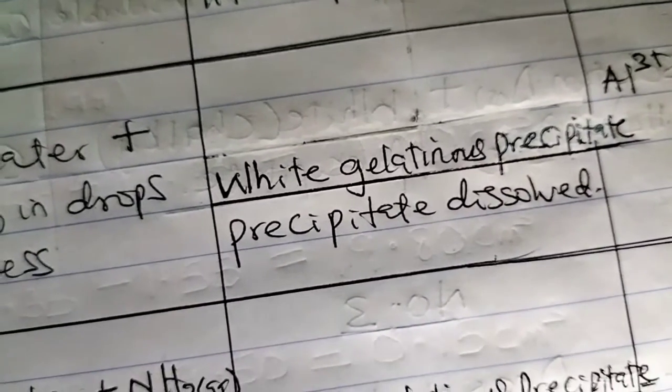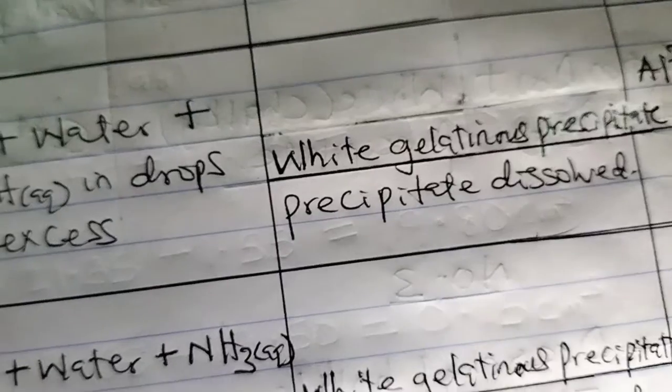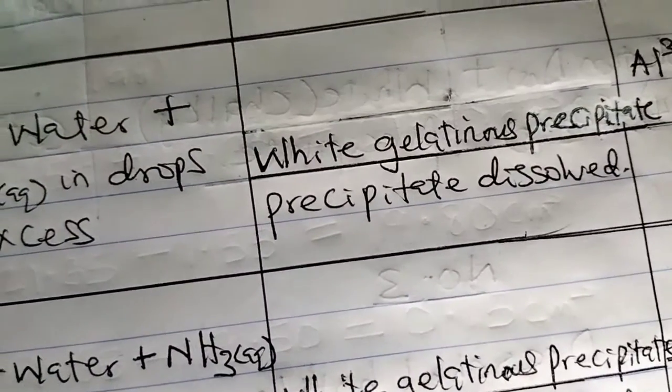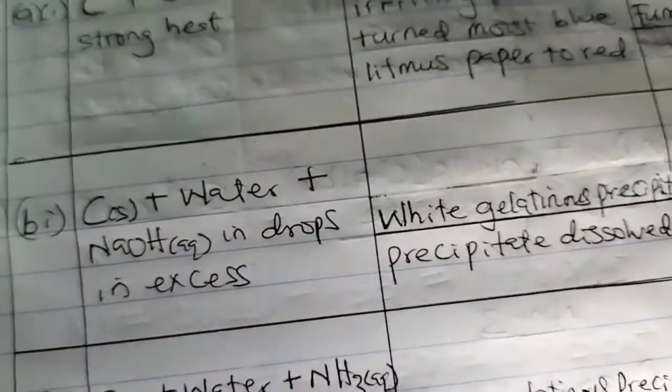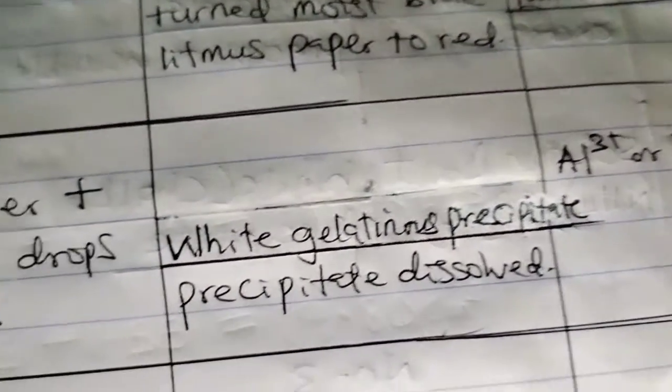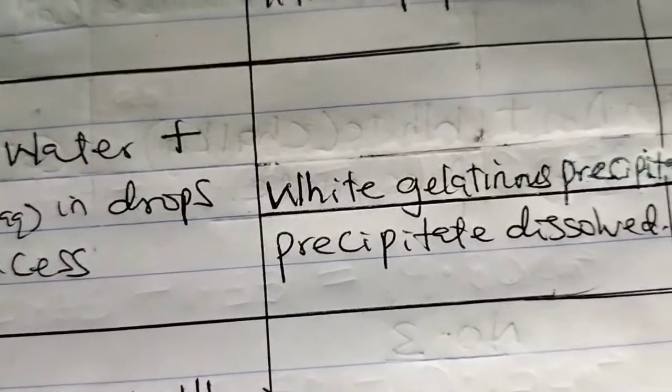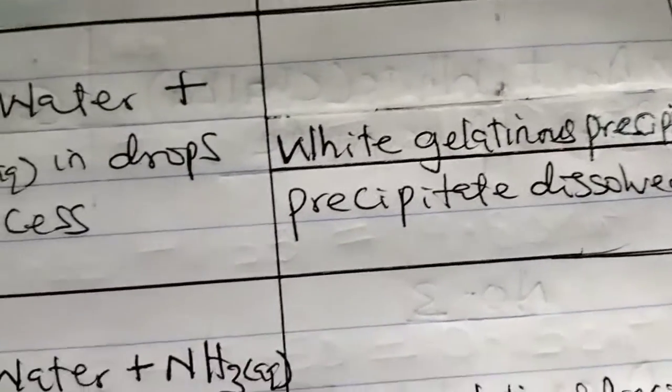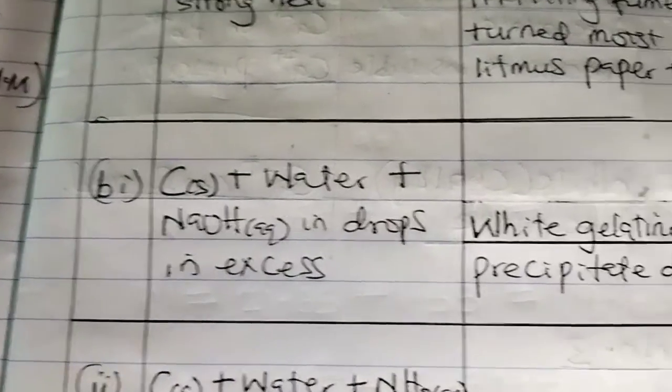The word gelatinous must be there for you to score. And in excess, the precipitate dissolved, which is already given to you, already given in the equation. Then the inference has been indicated in the equation already. So you are filling the observation: white gelatinous precipitate, dissolved. That is for question BI.